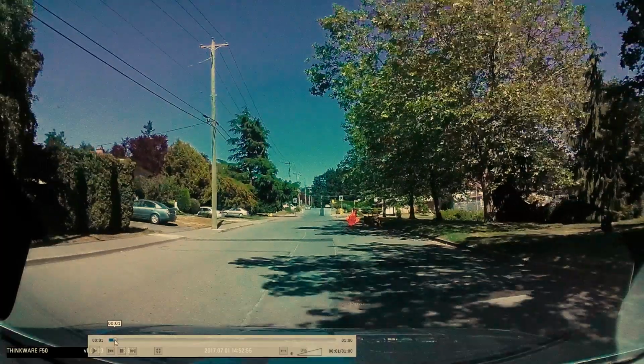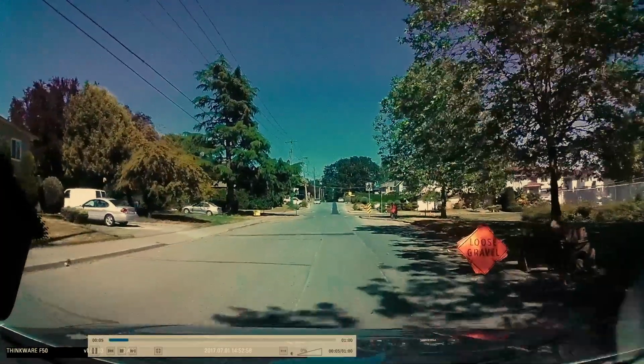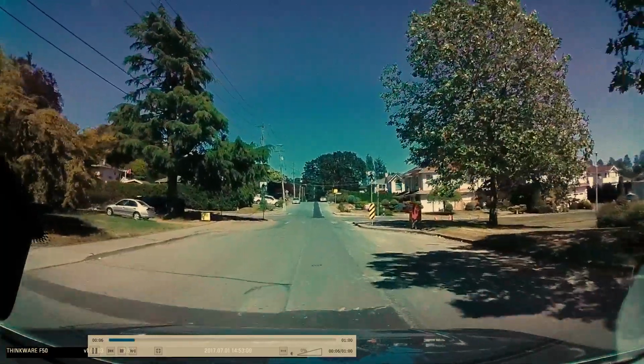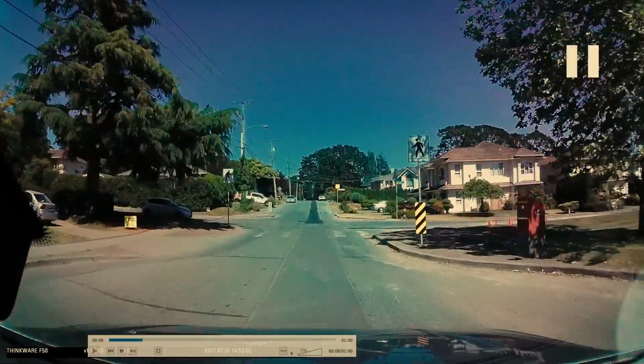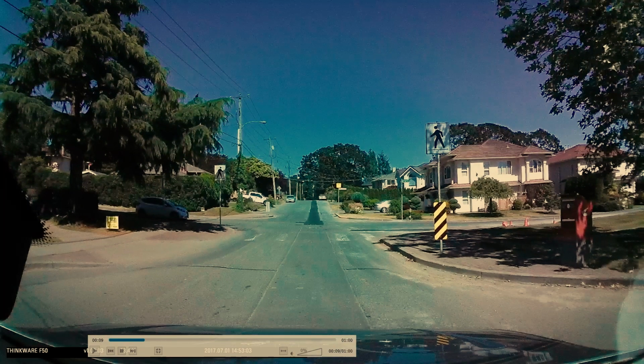So from back here, you can see, okay, there's no stop sign. And if you're scanning carefully, you can see, hey, this vehicle here has a stop sign, and I can see the back of this stop sign here. You can see the oncoming traffic doesn't have a stop sign. I don't have a stop sign.